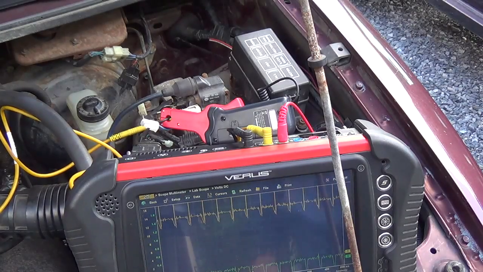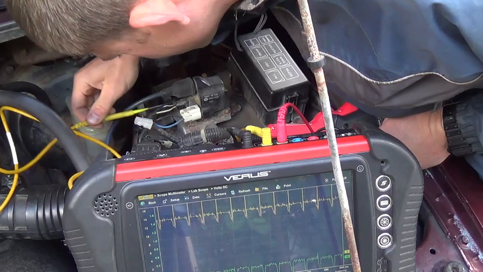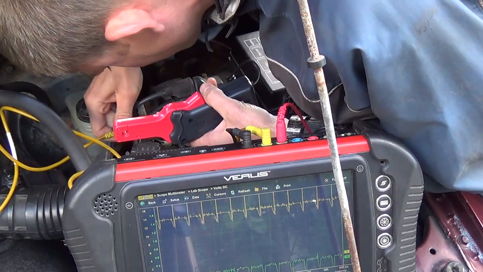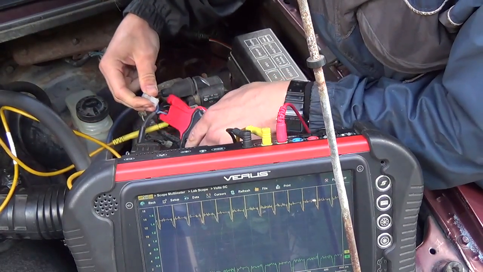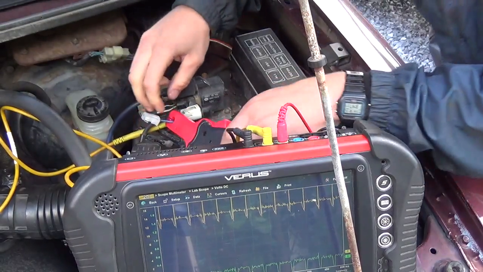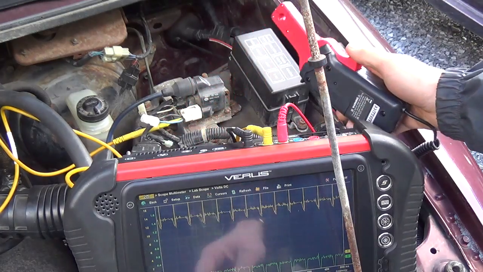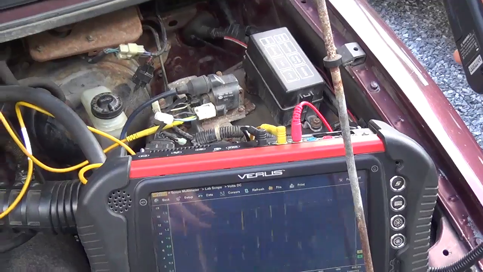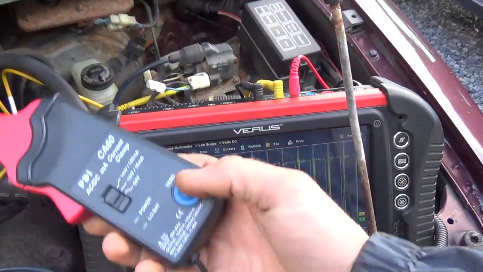So we're going to move our probes right next door to that blue wire. I'm going to re-zero my amp probe just in case.